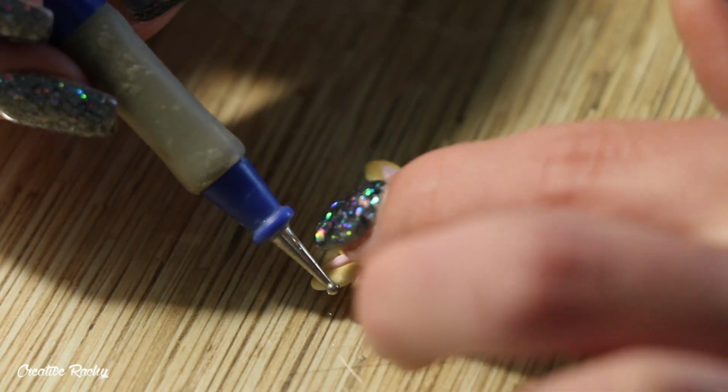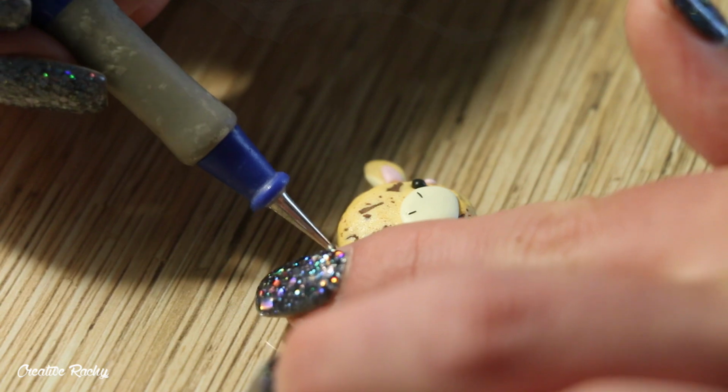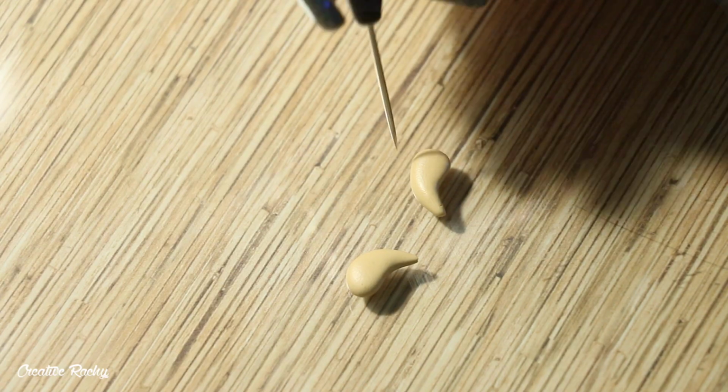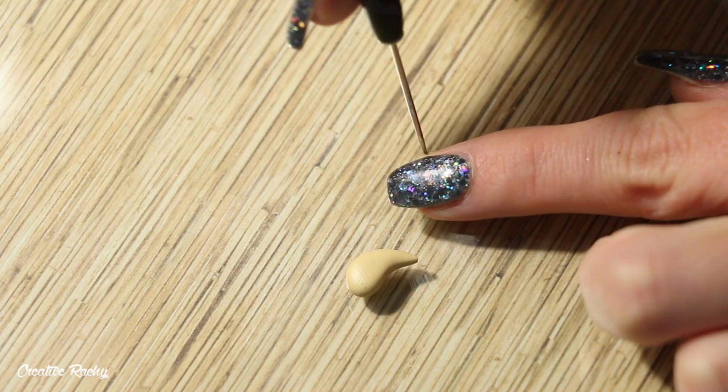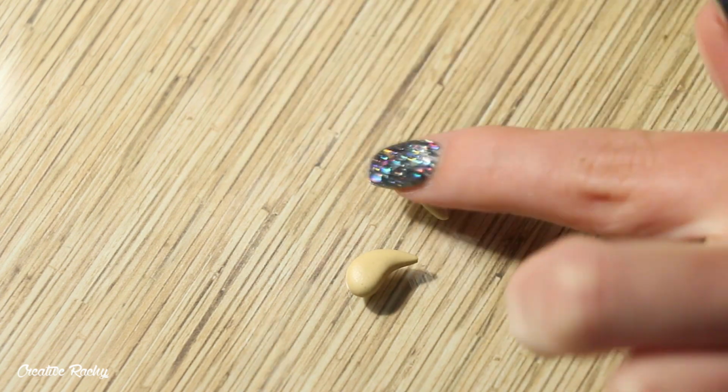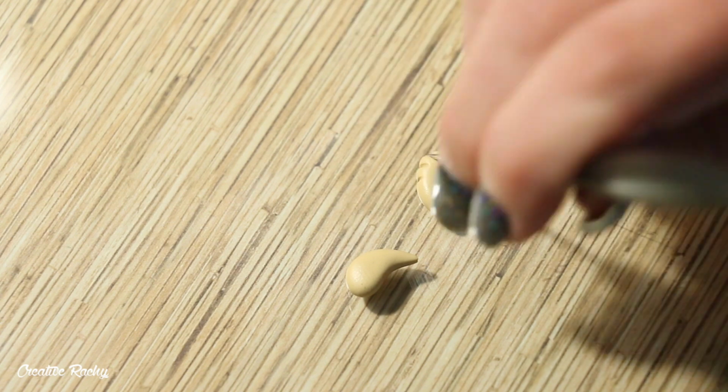I then went ahead and created some ears off camera, which I'm positioning on, and then I'm going to make the antlers. So this color I have here is called Ecru, and it's by Premo. And I've rolled 2 pieces of clay into curved teardrop shapes. And then using my needle tool, I'm adding a few indents to the design of the antlers.